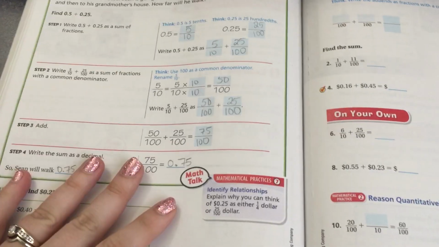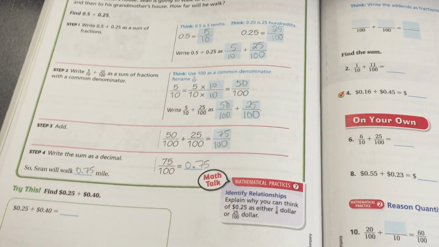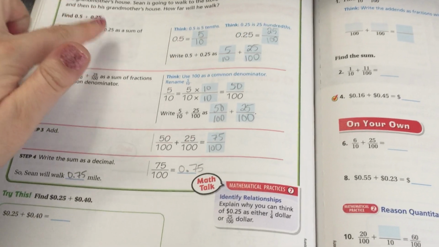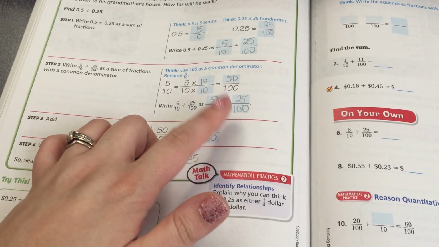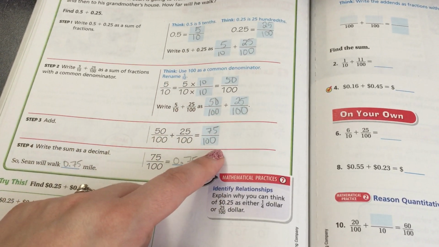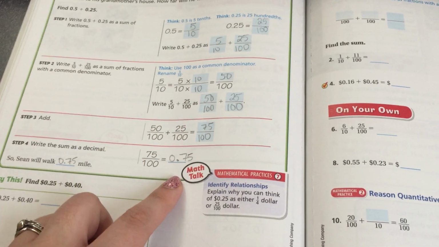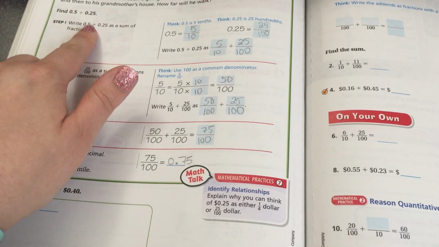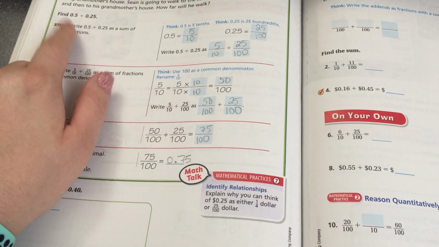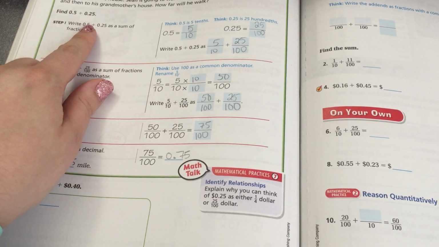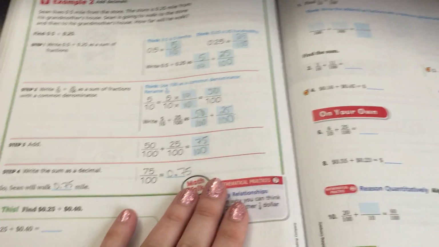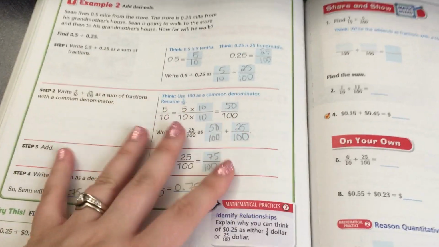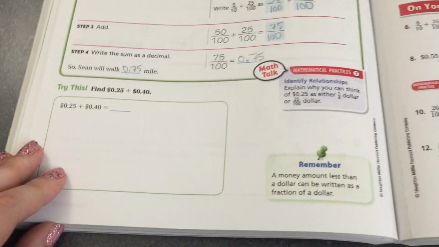Now, basically with this, what they had you do is turn your decimals into fractions, find your common denominator so you can add them together, and then take your fraction answer and turn it back into a decimal. Like I said, in 5th grade, you're going to learn how to just straight up add these together. But here they want you to really understand why just adding these together when you learn it in 5th grade works, how it works compared to fractions, because what you've been learning about a lot more is fractions. So they're trying to help you make some of those connections together.